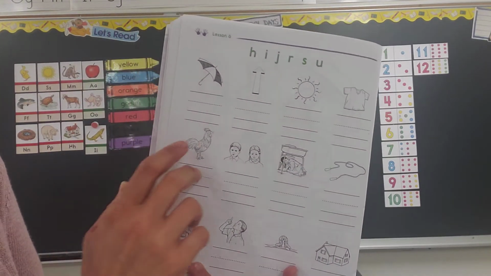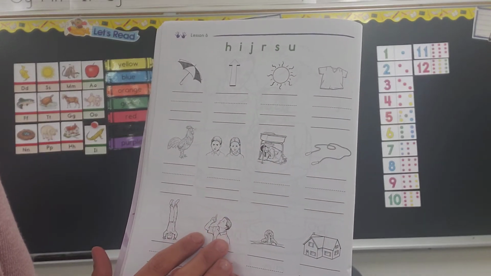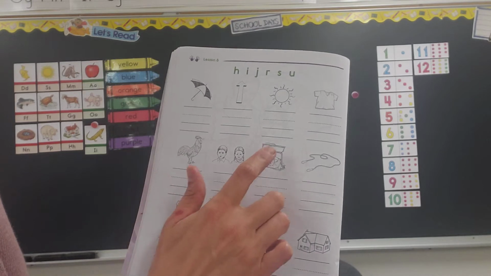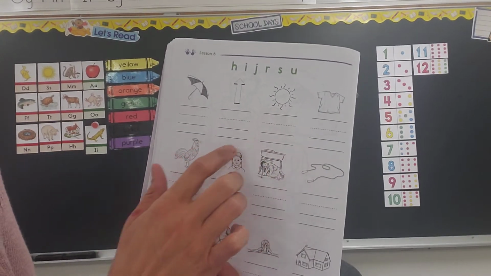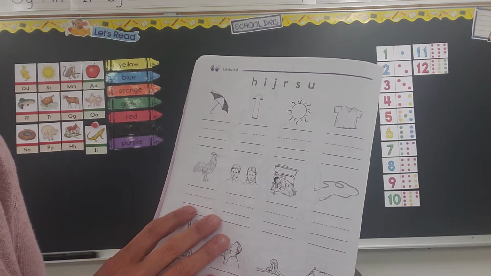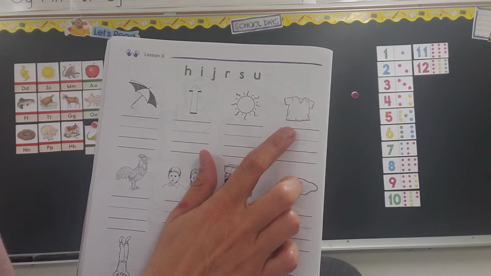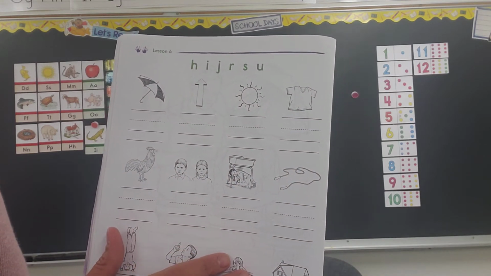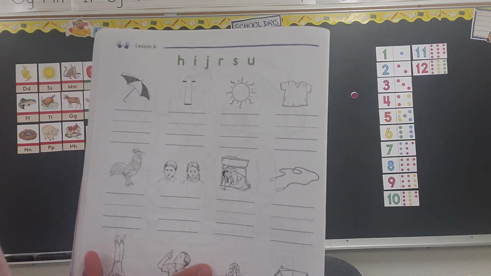It's sun. Everybody knows which letter makes the S sound. We've had it for quite a while now. Sun. Write the letter that makes the S sound. The next one is undershirt. Listen really close. Undershirt.